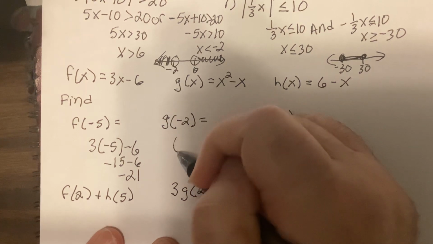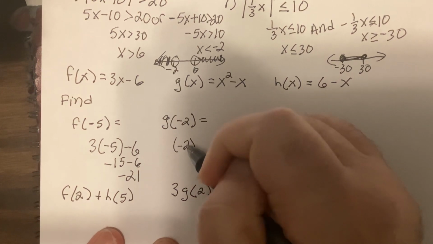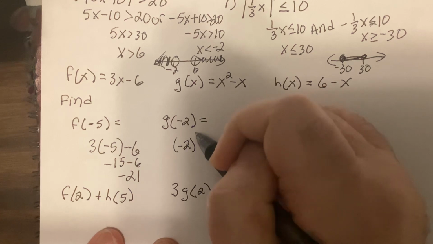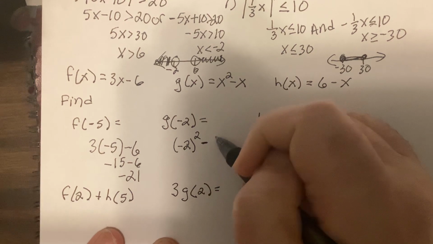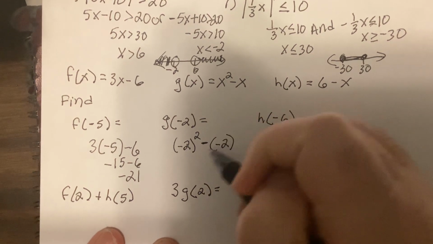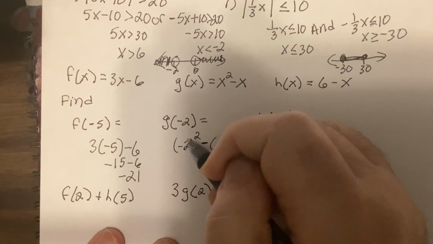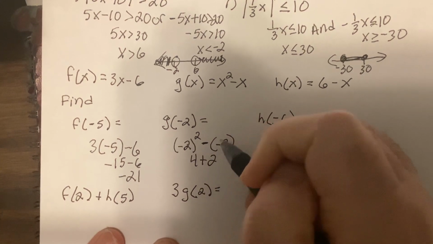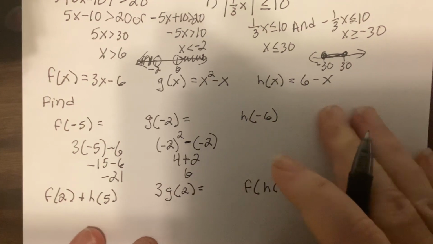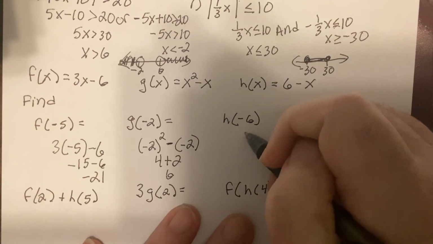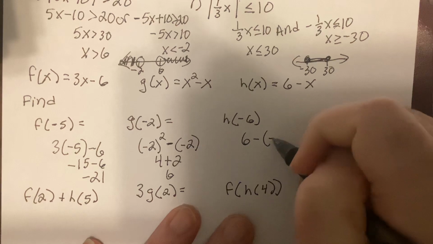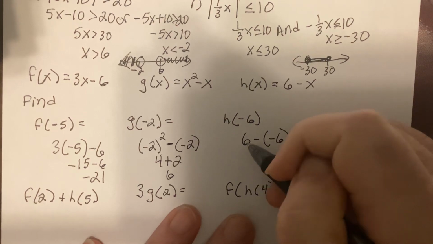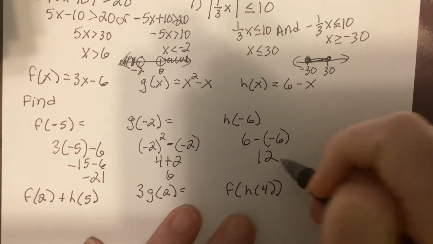So I'm going to put -2. You always use parentheses to replace a variable with a number. Minus a -2. So -2 in parentheses squared is 4. Plus 2 minus a minus, so my answer is 6. Here I have 6 minus a -6. So it'd be 6 plus 6 is 12.